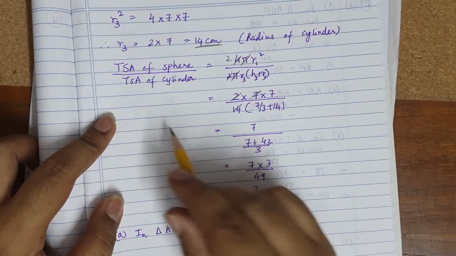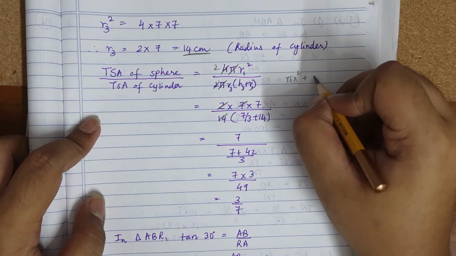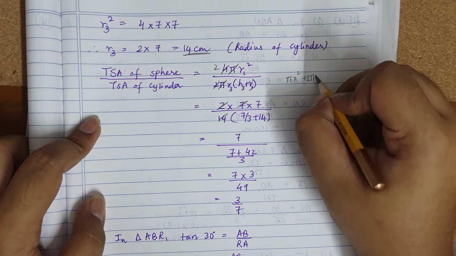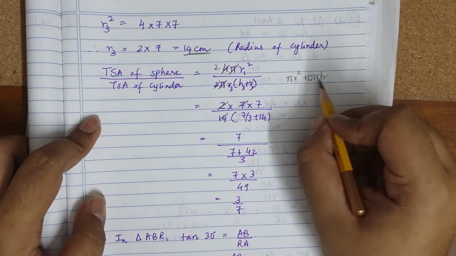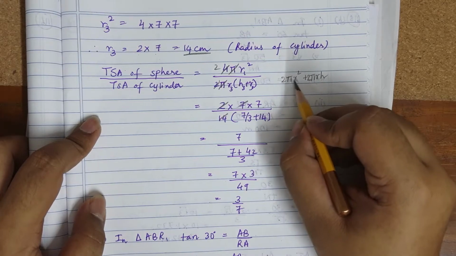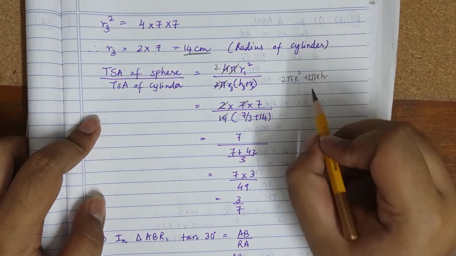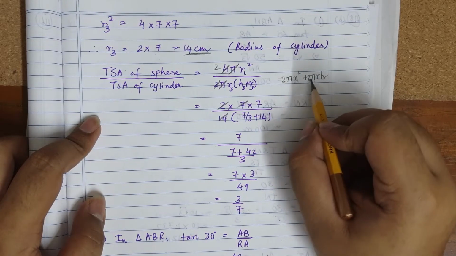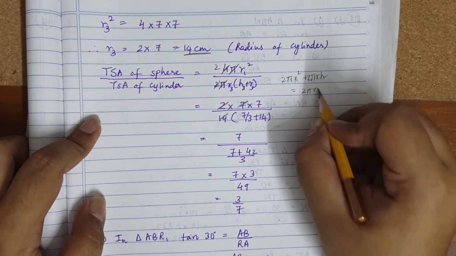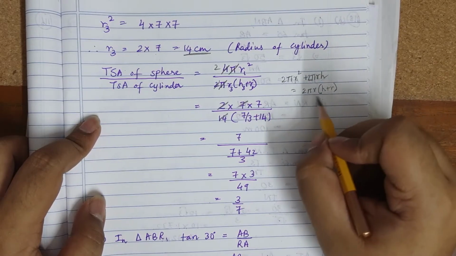TSA of a cylinder is 2 pi r square plus 2 pi RH. 2 pi RH is the curved surface area of the cylinder, and 2 pi r square will be the area of the two circular bases. So 2 pi r square plus 2 pi RH can be combined as 2 pi r multiplied by h plus r. So if you want, you can use that directly.